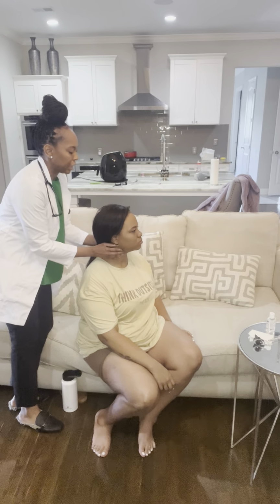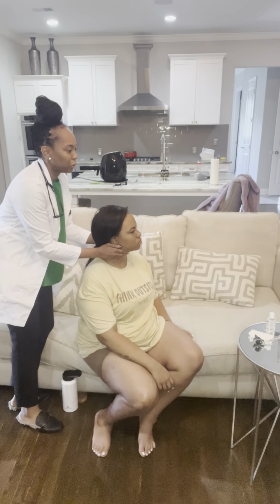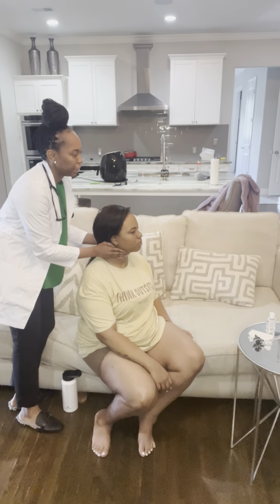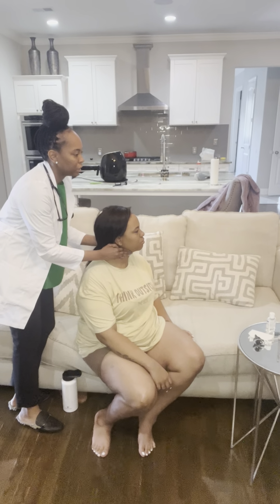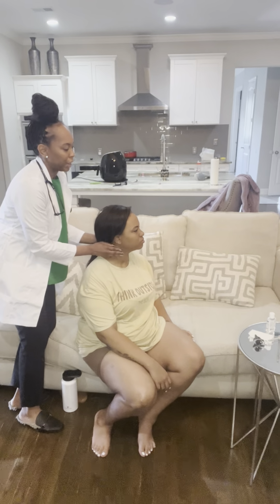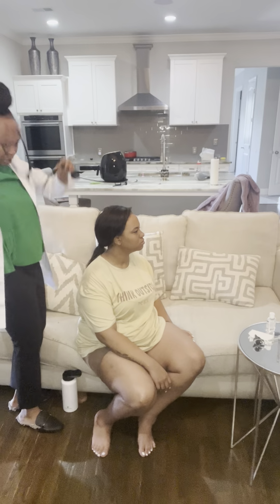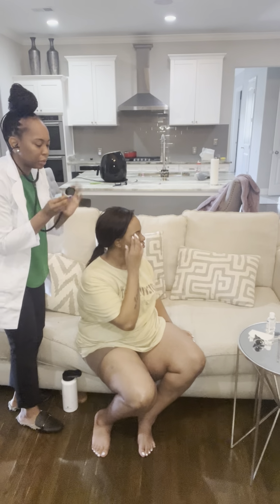I'm feeling for the thyroid gland and the trachea, which are both midline. I am going to have you swallow. Okay, and I'll shift it to the left. Swallow for me. All right, and I'll palpate the carotid artery. I'll listen for bruits with my bell.